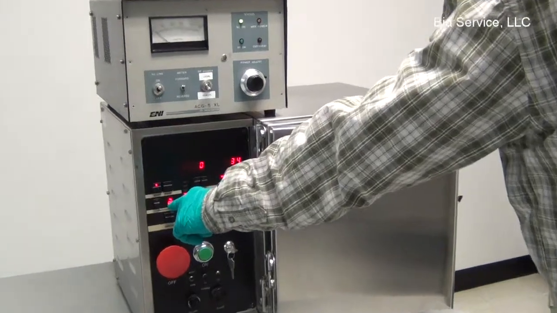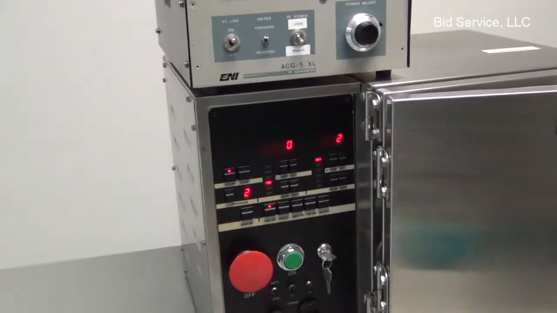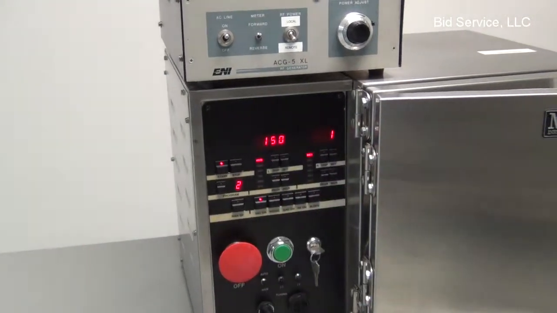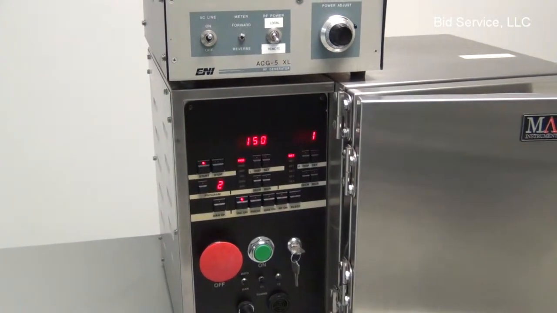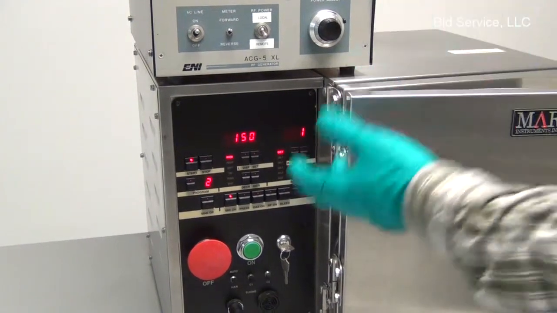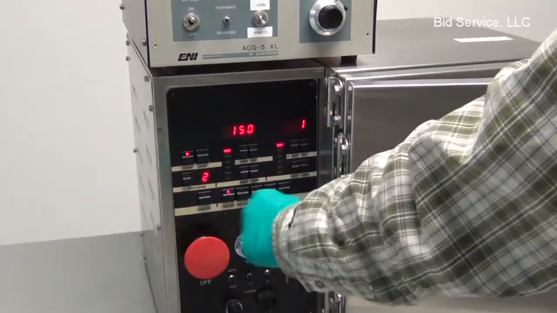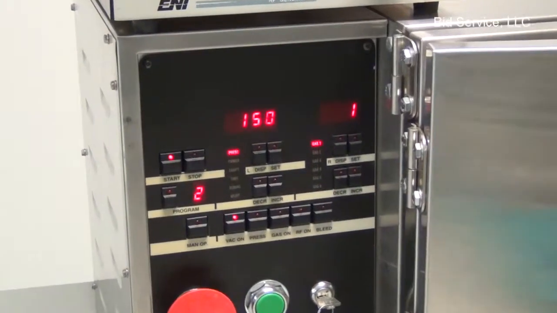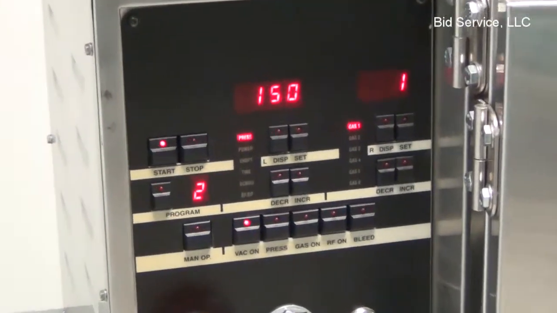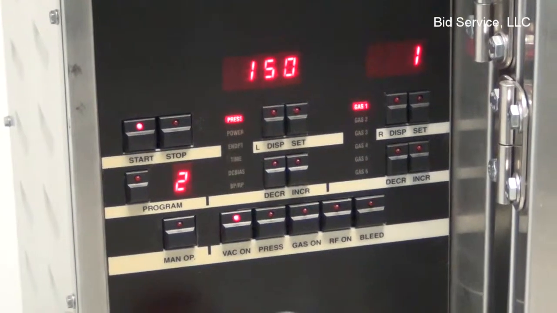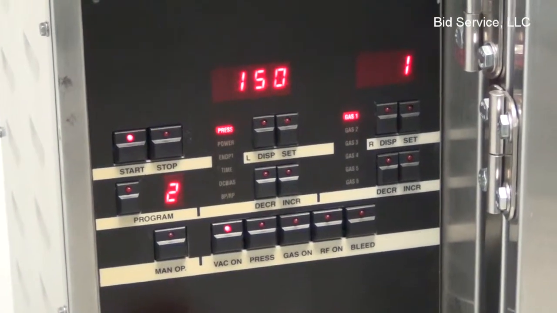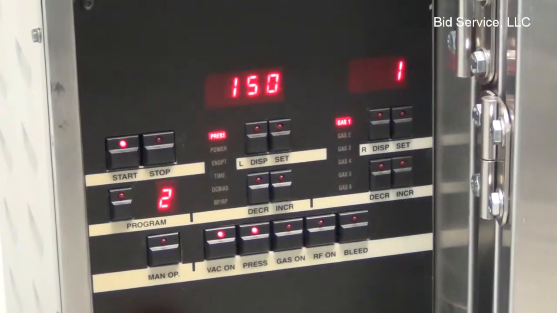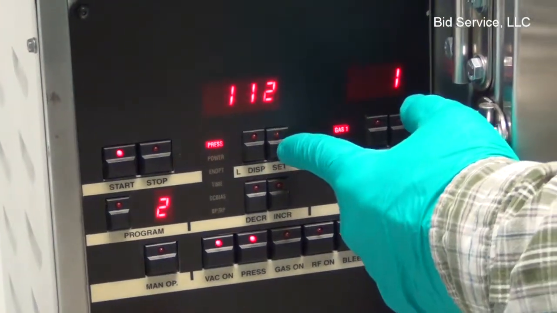Now we jumped to program 2 since I had time programmed in that program. And it's basically going to go through the same sequence where it's going to evacuate for a time, and then it's going to open up to the baratron, look at the pressure, make sure it's below the base pressure, and then turn on the gas. We can look at the program again, just to review it.